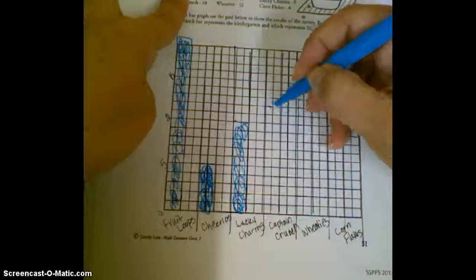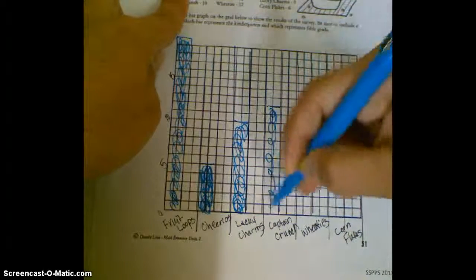For Lucky Charms, next we've got Captain Crunch is 12, there's 10, 11, 12. There we go. And next we've got Wheaties. Oh, 0. We do nothing. Skip it. Corn Flakes. Corn Flakes for kindergarten is 3. 1, 2, 3.